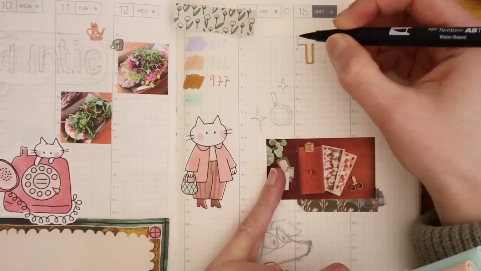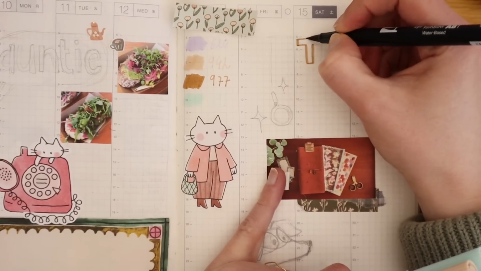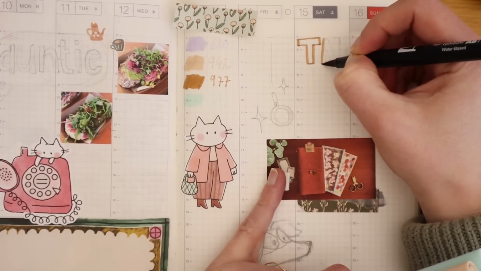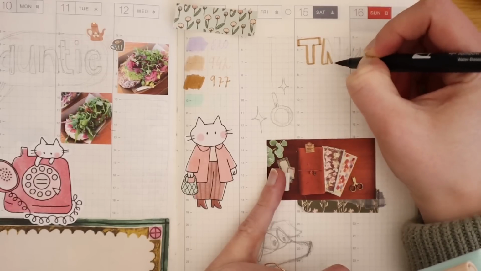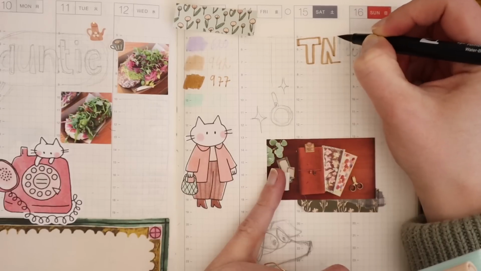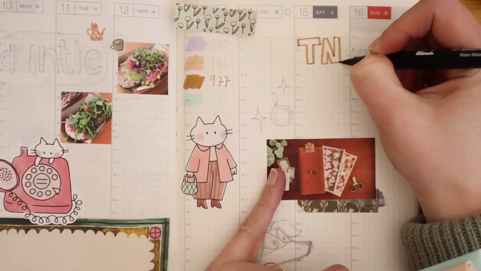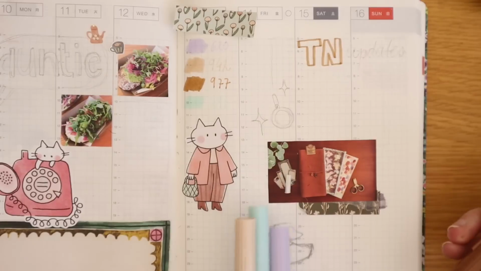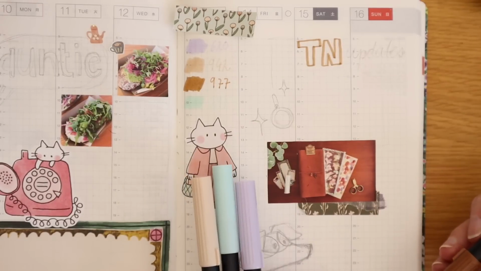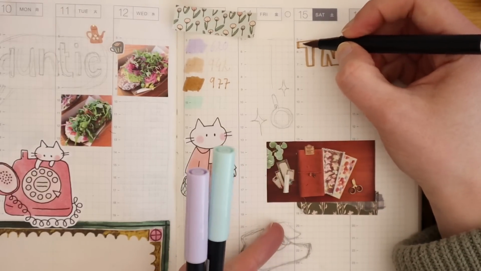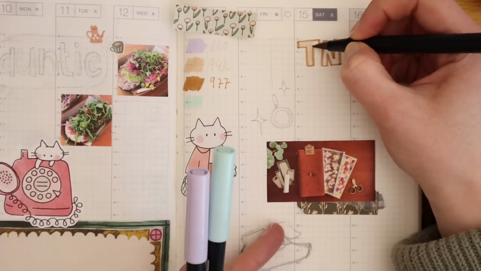And let's see, usually I don't like writing with Tombow markers. I think the nib is too long and too soft for writing like this, but maybe just doing this right here is okay. Just going around like that, and then we can fill it with a color. Yeah, maybe just keep it simple and do the beige. Like that.